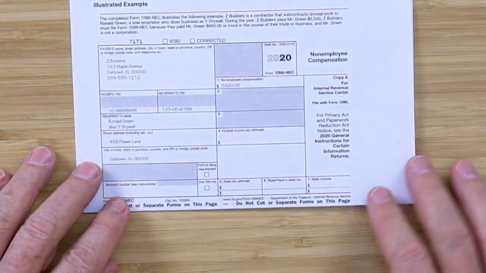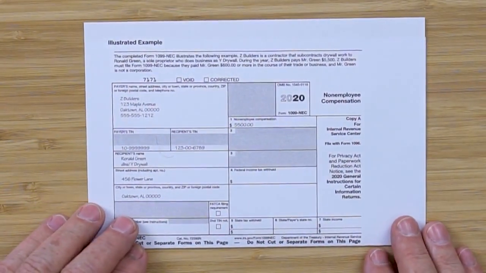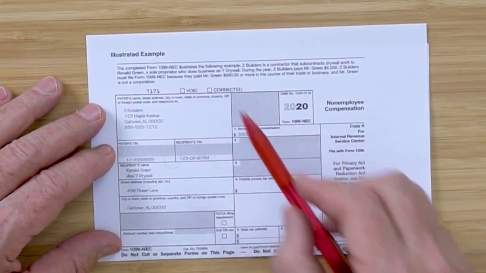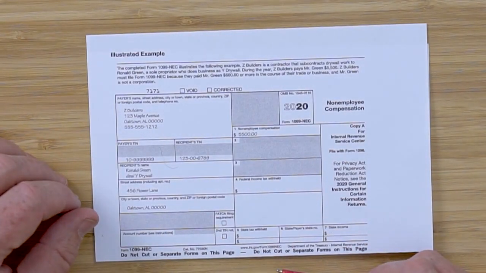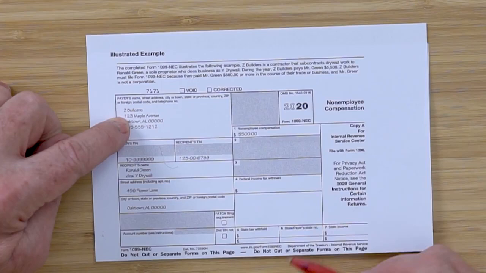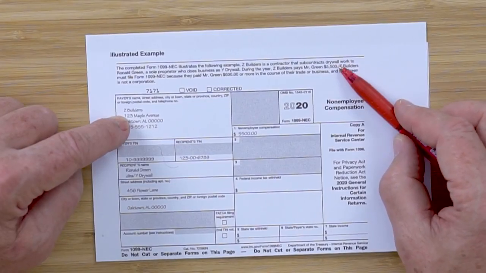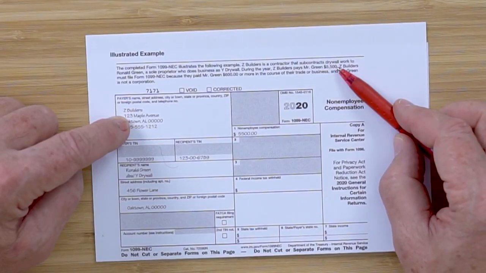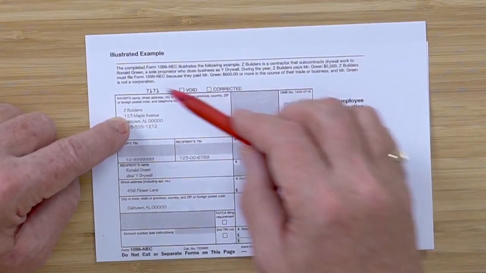So now what I would like to do, I'm going to slide this out of the way, and I'm actually going to look at an example here. So this is an illustrated example of how to do the reporting. It says complete Form 1099 NEC. It illustrates in the following example, Z-Builder, okay, that's the payer, is a contractor that subcontracts drywall. And I'm doing this example because I think this is really neat. Whoever Z-Builder is working for will probably be issuing them a 1099 NEC, non-employee compensation, and then Z-Builder here is going to issue a subcontract drywall to the subcontractor, Ron Green.